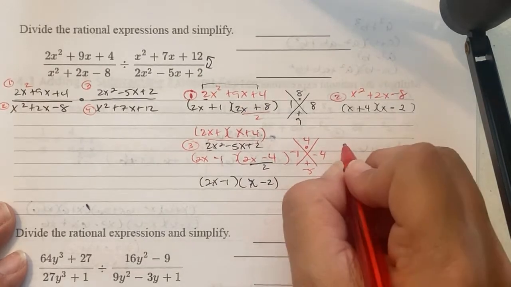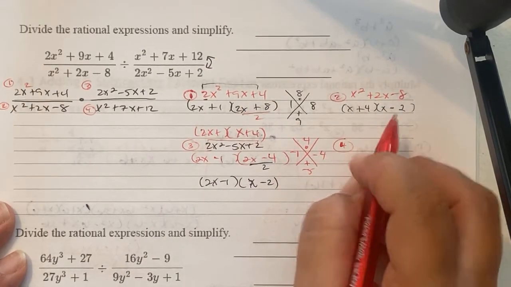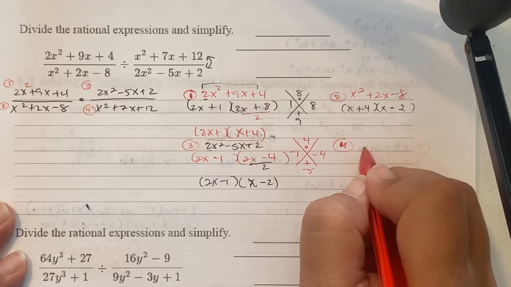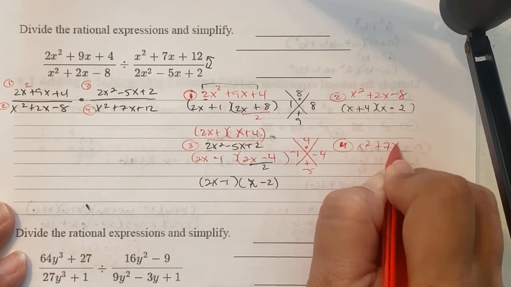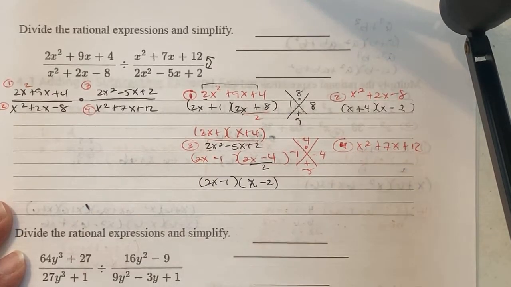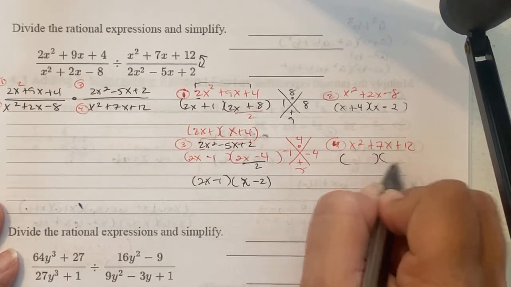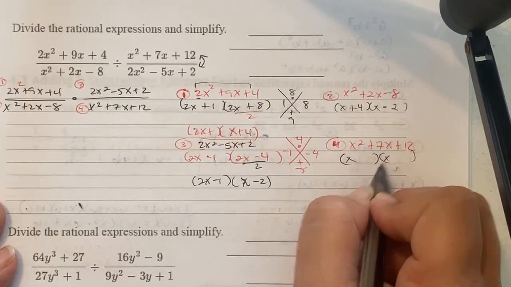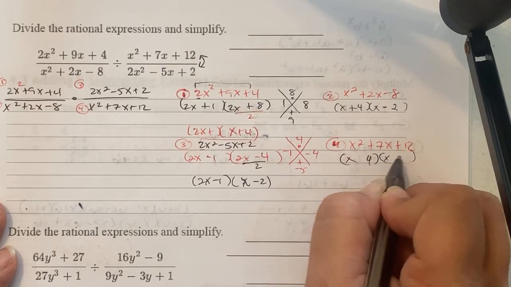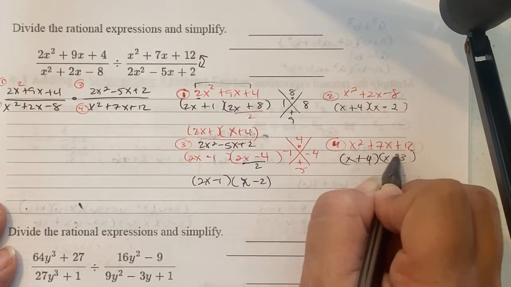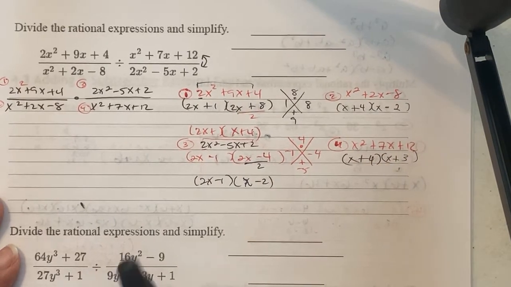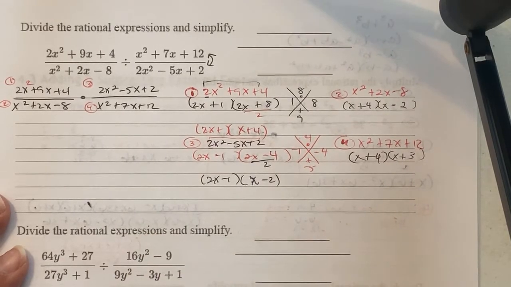Then we go to number 4. Number 4 has x squared plus 7x plus 12. So x and x has to multiply to 12 and add to 7. Well, 4 and 3 are our only values that can do that. So they're both plus. Now let's put them back together. 1, 2, 3, and 4.